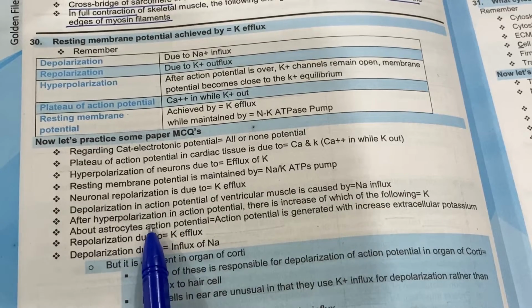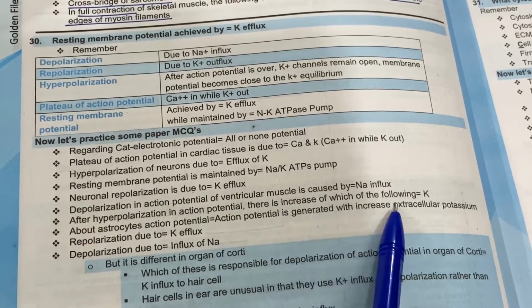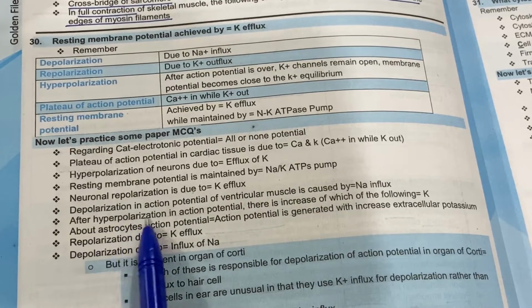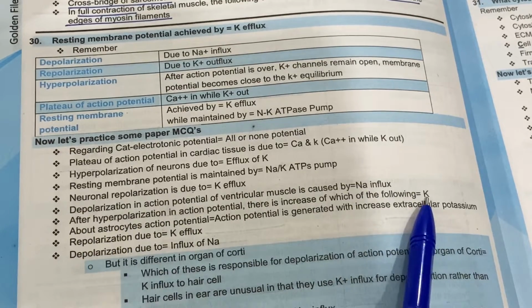After hyperpolarization in the action potential, there is an increase of which of the following? Potassium. After hyperpolarization, potassium will increase.